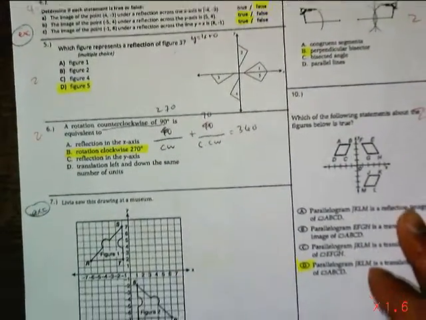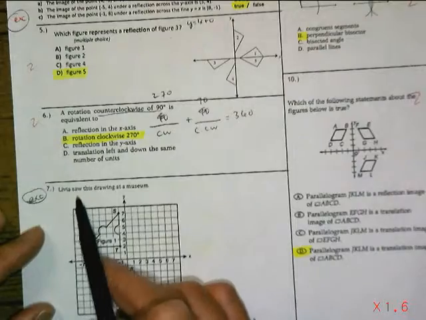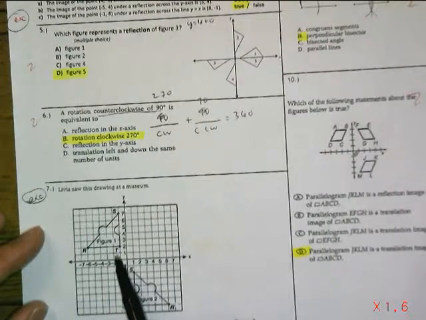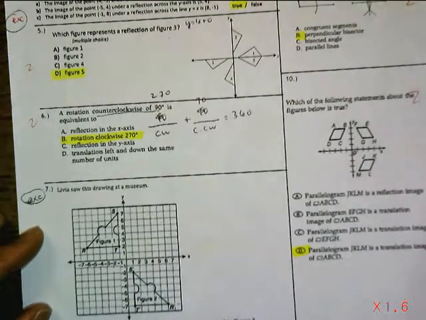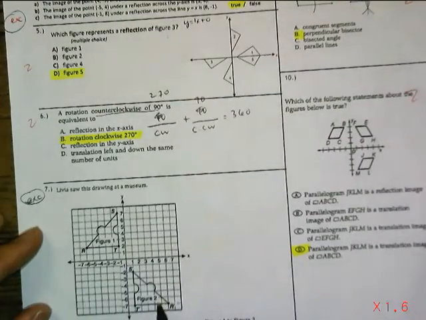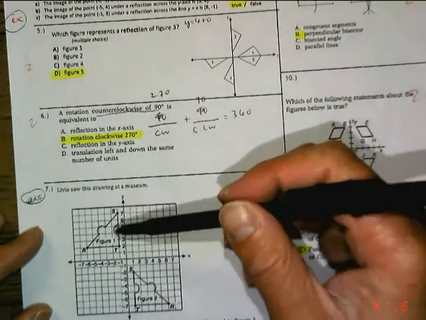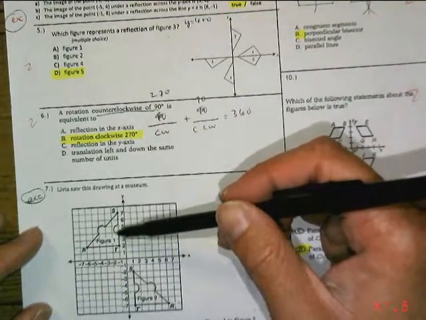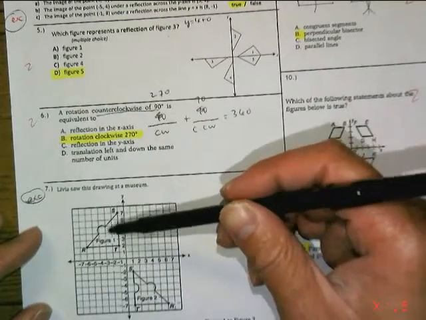Question number 7 was also extra credit, 2 points. Livia saw this drawing at a museum. Name 2 transformations that can be used to move figure 1 to figure 2. The reason why I made it extra credit is because we didn't teach this lesson on composition transformations until yesterday.